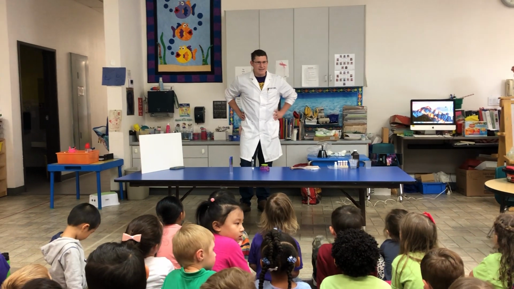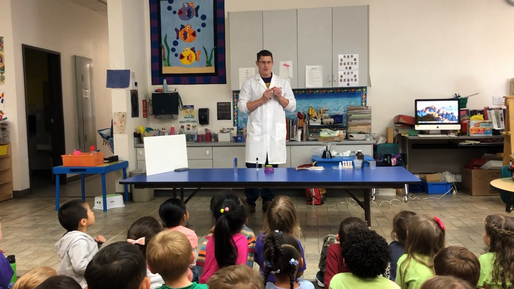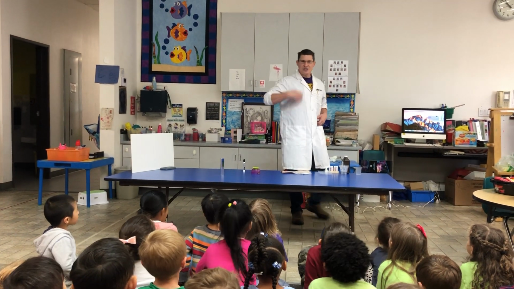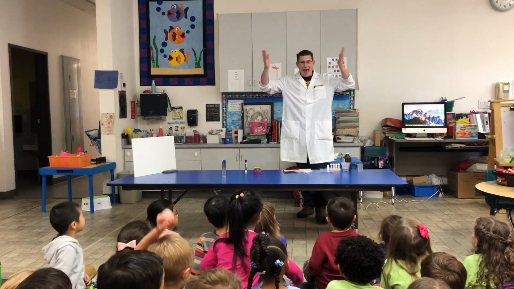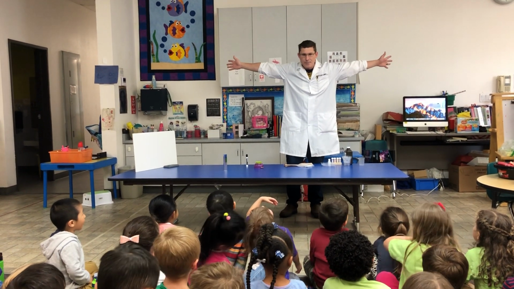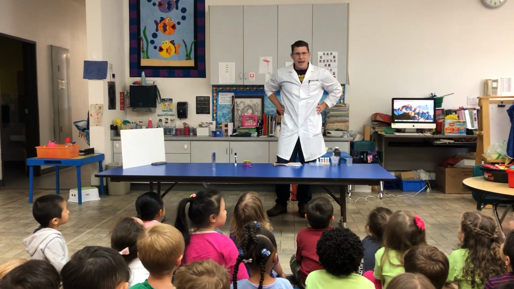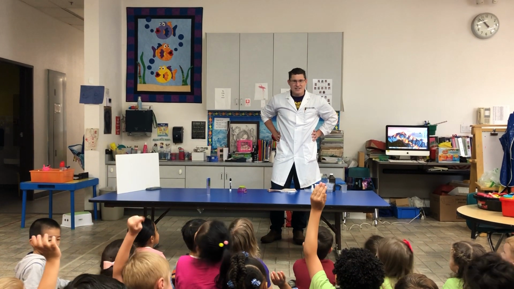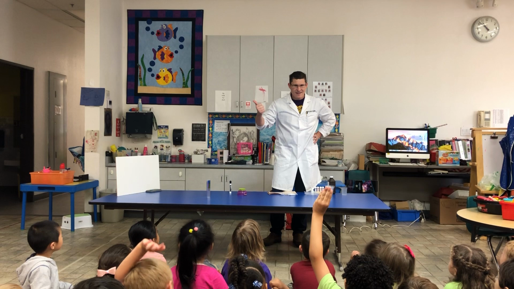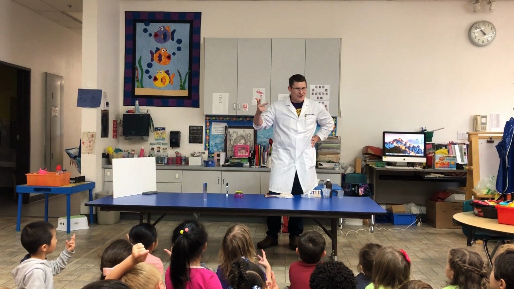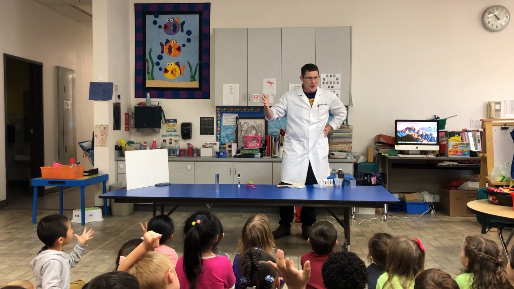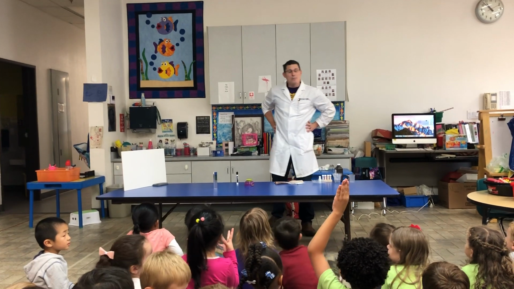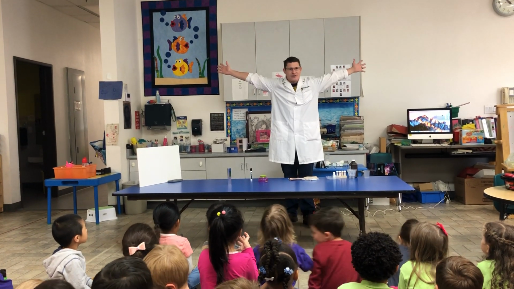So when you see white light, like this flashlight, the flashlight's white. Do you know what the flashlight and the light and the sun are doing? They're emitting every single color at the same time. Can anyone tell me the main colors of light? All right, let's do it together. We got red, orange, yellow, green, blue, indigo, and violet. But white is a mixture of all the colors.